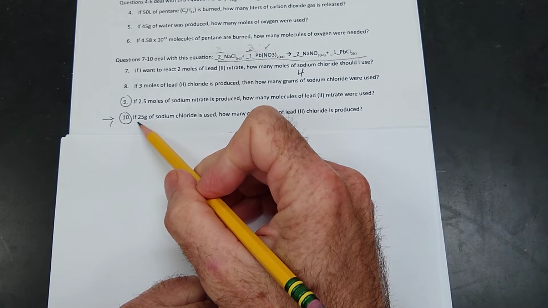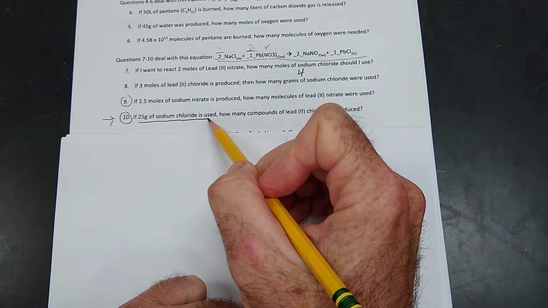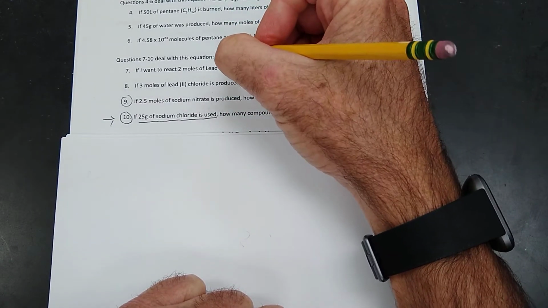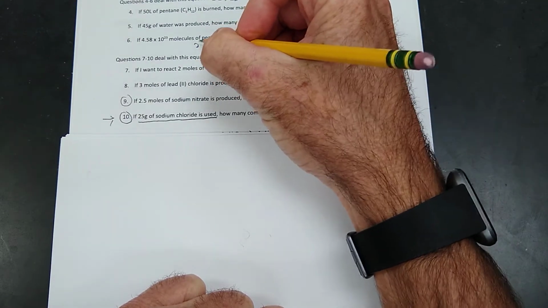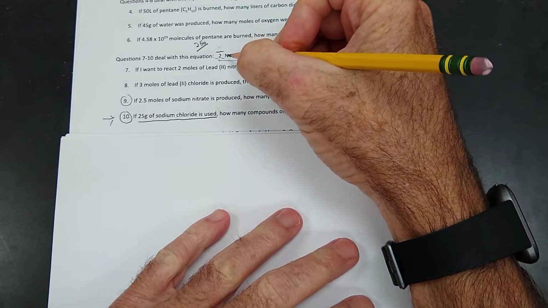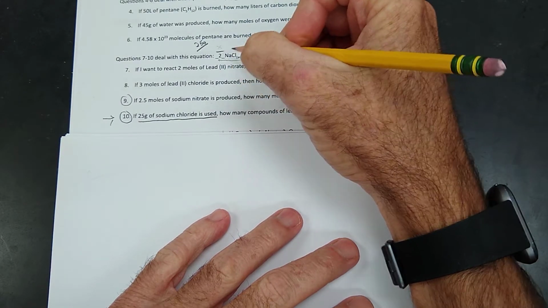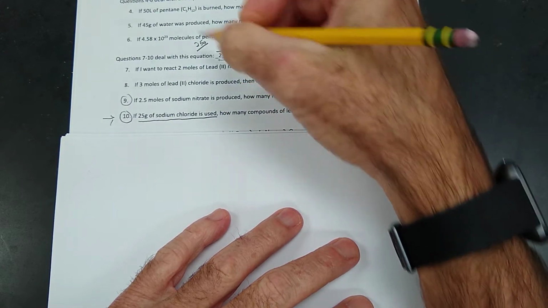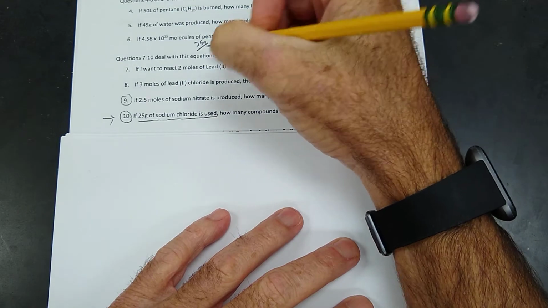If 25 grams of sodium chloride is used, we've got to convert it to moles. Sodium is 23, chlorine is 35.4.